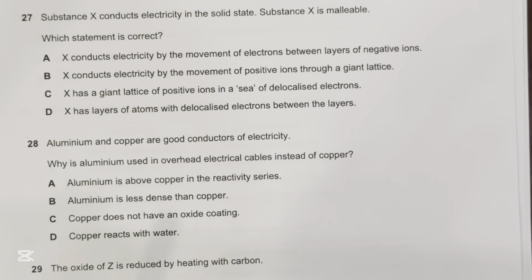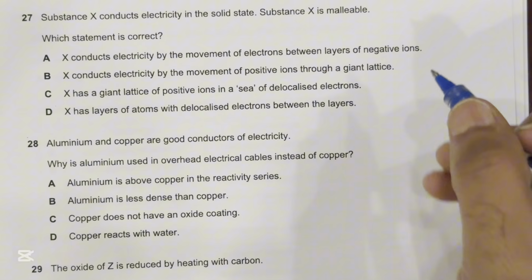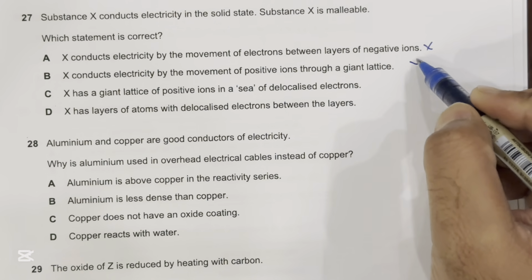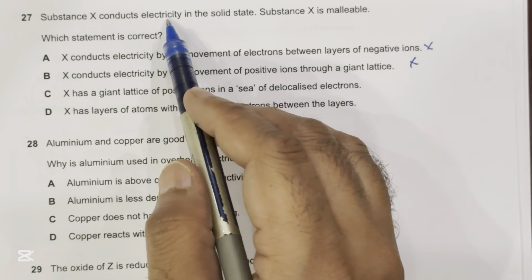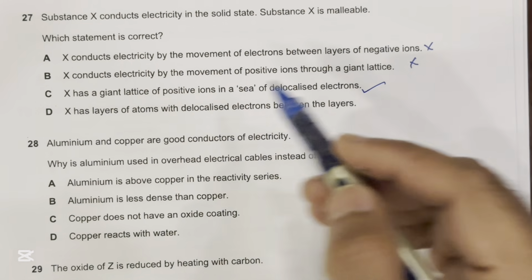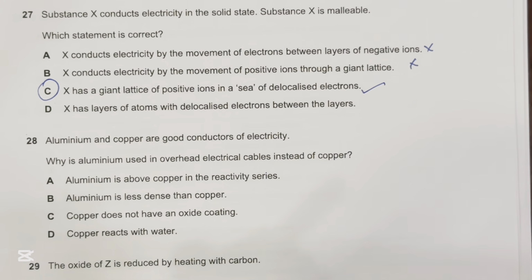X conducts electricity by the movement of electrons between layers of negative ions, no. X conducts electricity by movement of positive ions through a giant lattice, no. Substance X conducts electricity in the solid state and is malleable, so it should be a metal. X is a giant lattice of positive ions in a sea of electrons, yes, they show metallic bonding, so that's why option number C is the right choice.